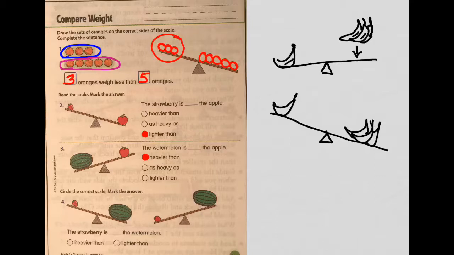Now let's look at the other scale. This scale is saying that the strawberry is heavier than the watermelon, and that the watermelon is lighter than the strawberry. Which scale is correct? If you said the first one, where the strawberry is lighter than the watermelon, you are correct.